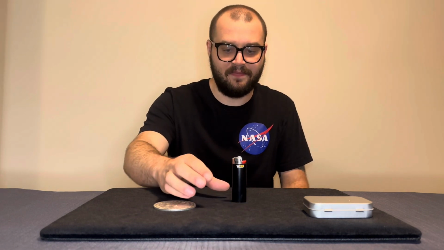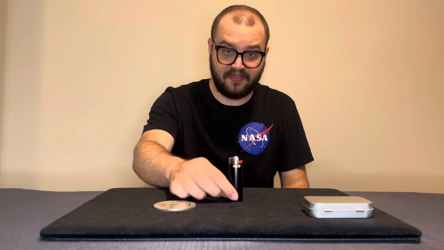Probably the only complicated thing that may stress some people out is that when you make the coin appear in the impossible location, you have to do a get ready with the lighter before placing it on the table. So that's probably the only place where people are going to be scared, but it's covered in the routining.